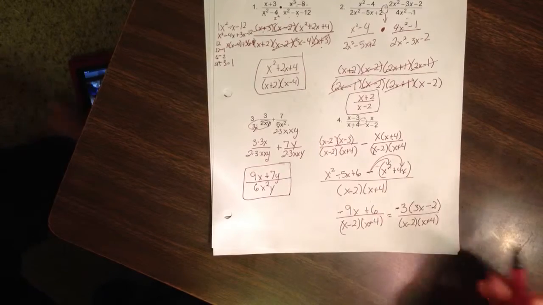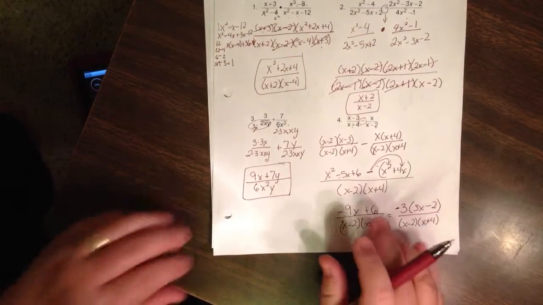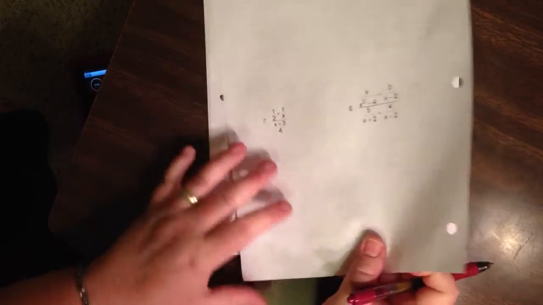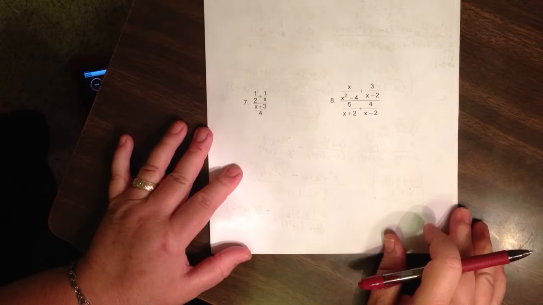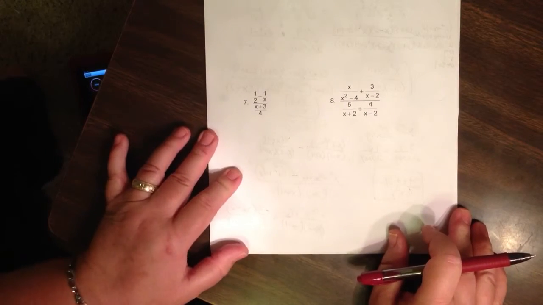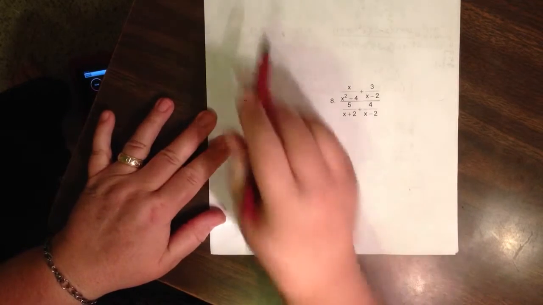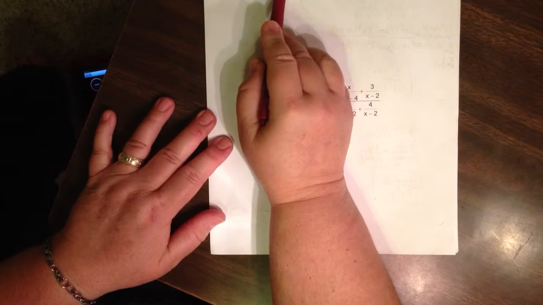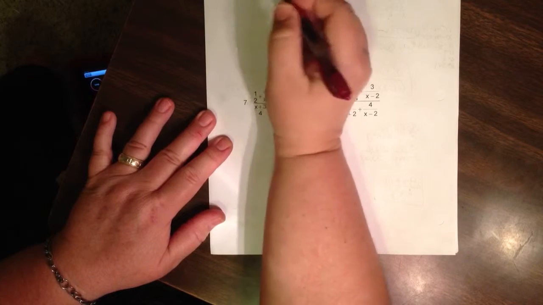Okay, all right, now you're ready to flip the page over. And let's take a look at what we got going on back here. Okay. It's kind of some more of the same thing. So we'll go ahead and attack in the same way. I have x squared minus 4, x squared minus 5x plus 6. So just like that very first one, I'm going to go ahead and factor and see what the factors are.